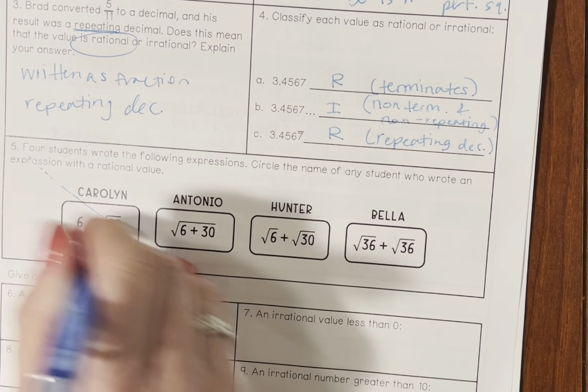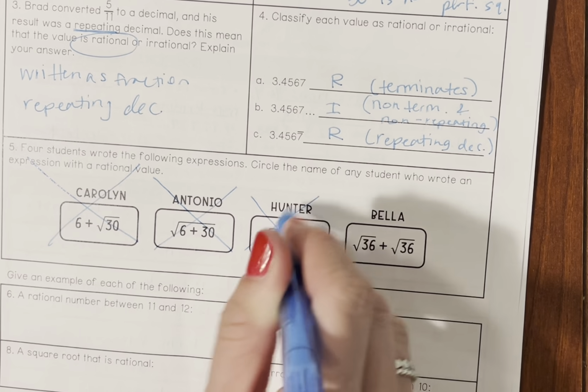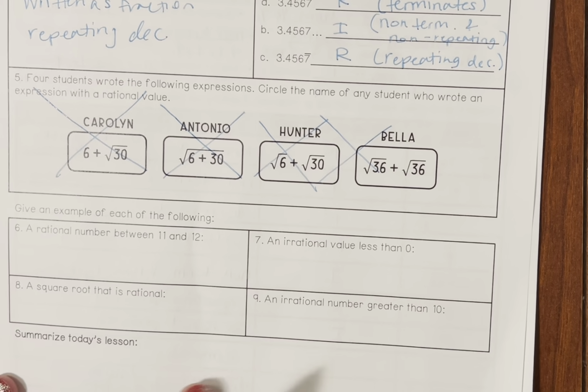All right, I'm not going to worry about number 5. So you can cross that out.